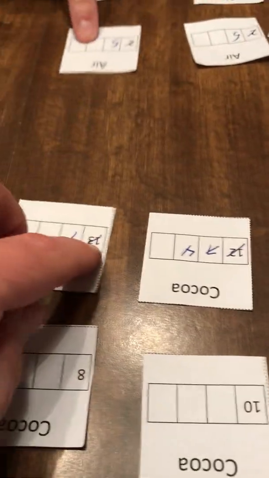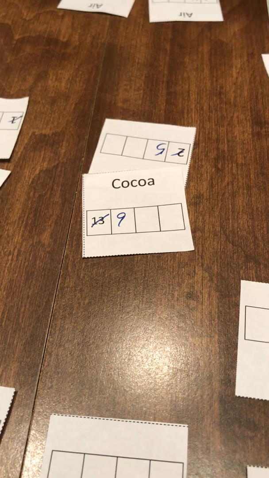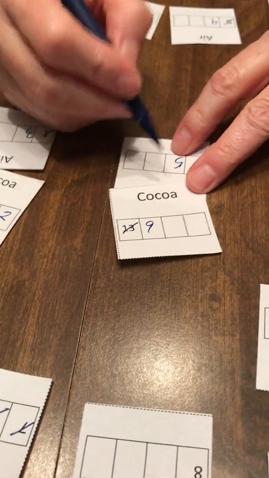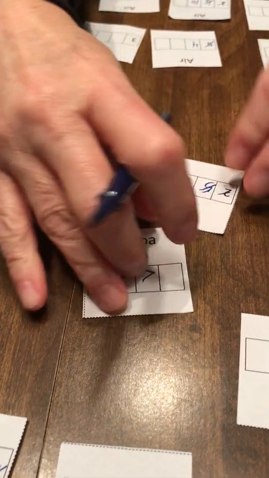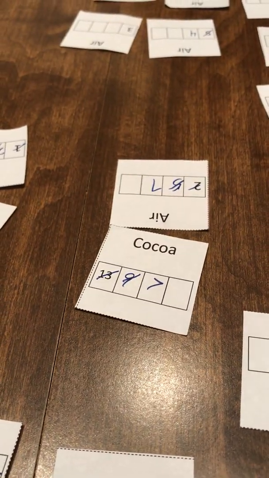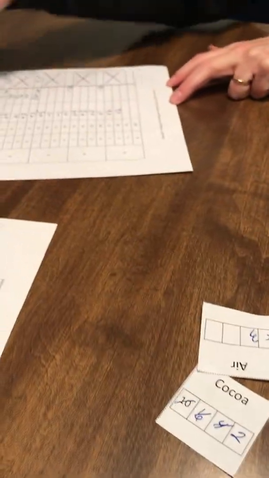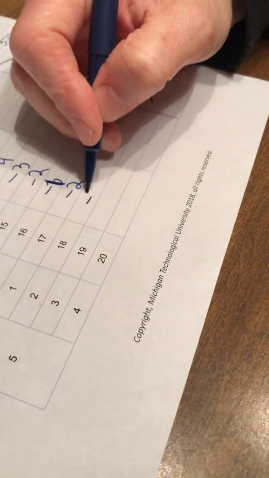Next molecule collision. Boom, 9 plus 5 is 14. 14's even, divided by 2 is 7. Both of those are going to be 7. Air went from 5 to 7, that's a plus 2. Cocoa went from 9 to 7, that's a minus 2.